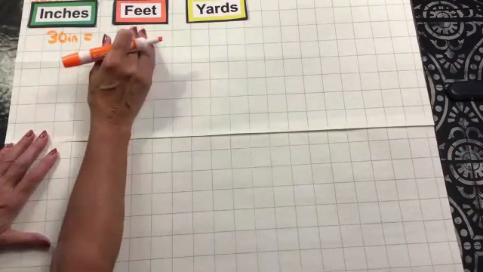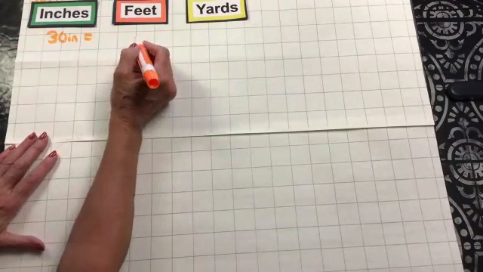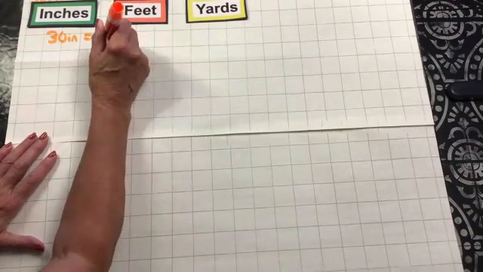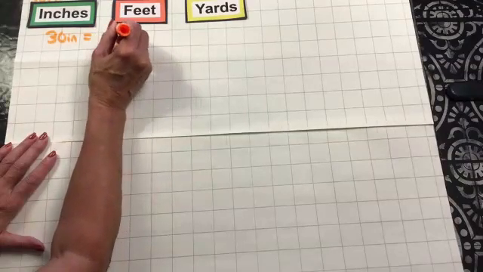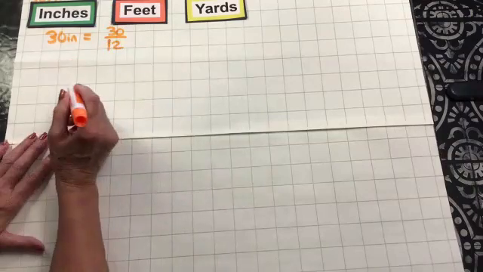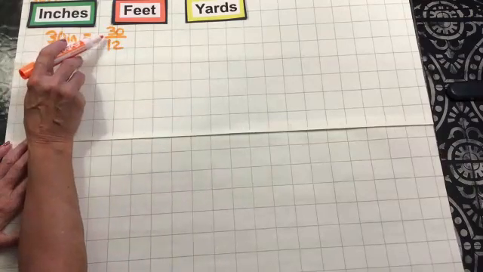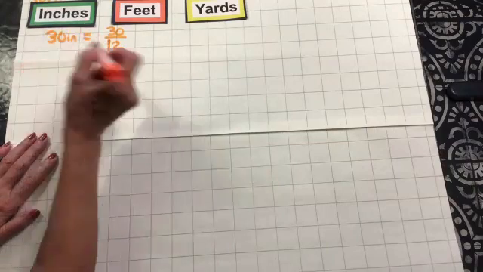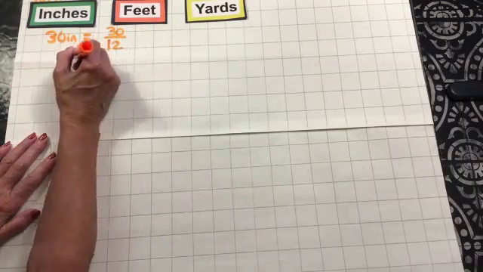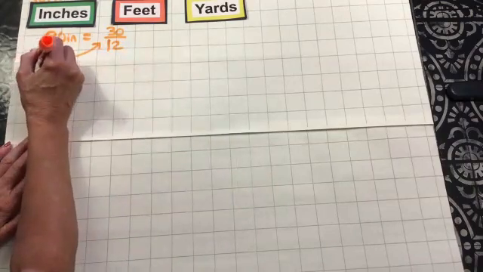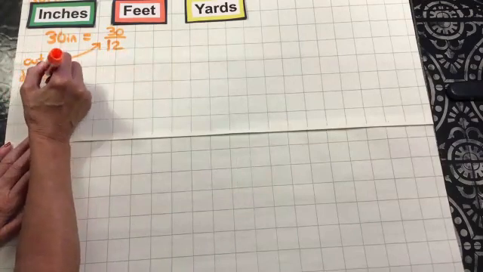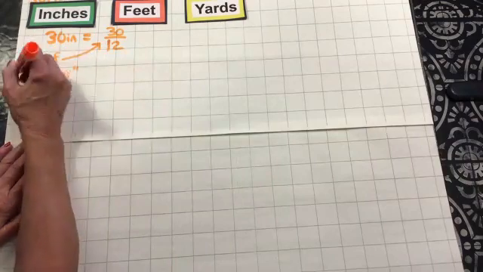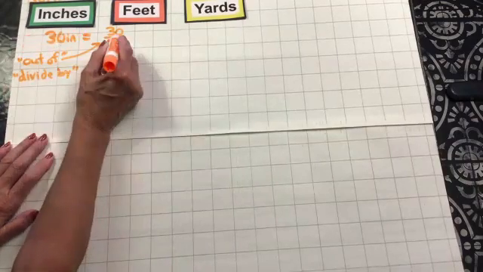Now, when we are converting it into feet, we're putting it into fractions because we know it takes 12 inches to make a foot. So we're just turning it into a fraction. 30 inches out of 12. So this line stands for out of, or it also stands for divide by. So I'm going to give you a little arrow here, and maybe you can make yourself a little note. Out of or divide by. Both of those represent that line.